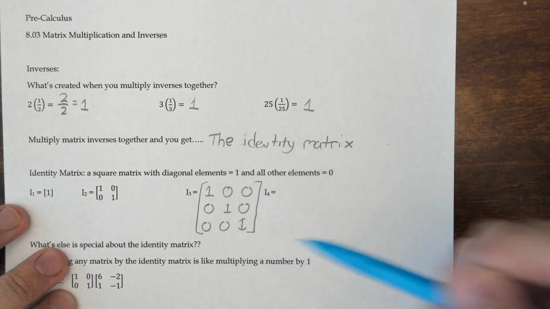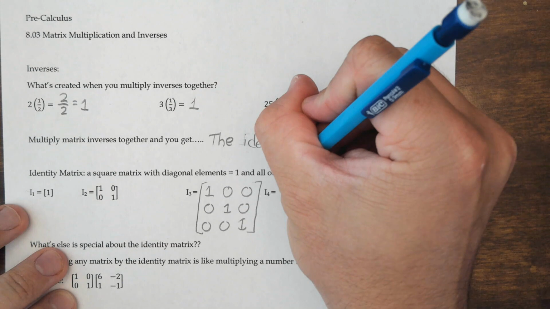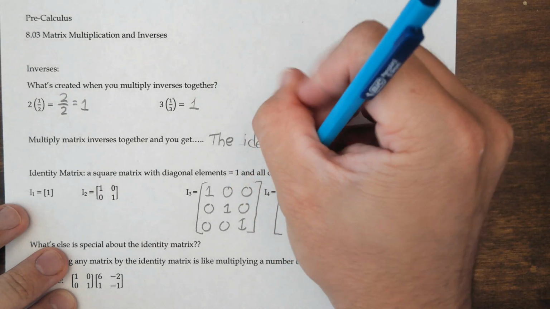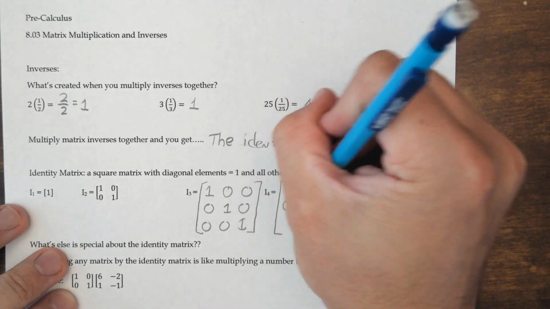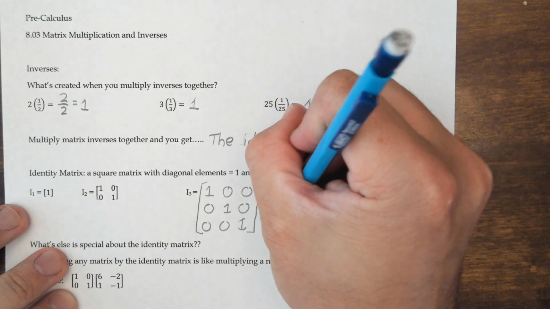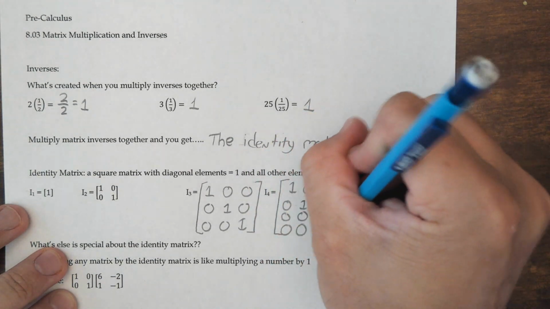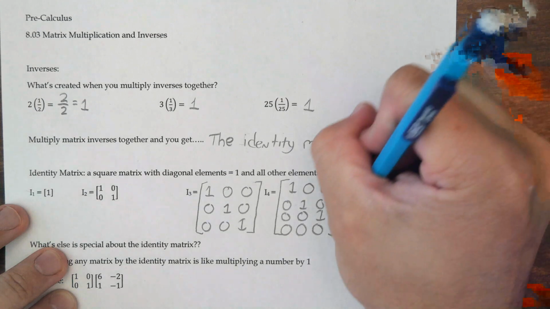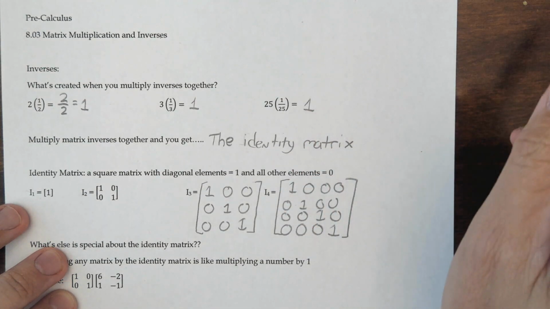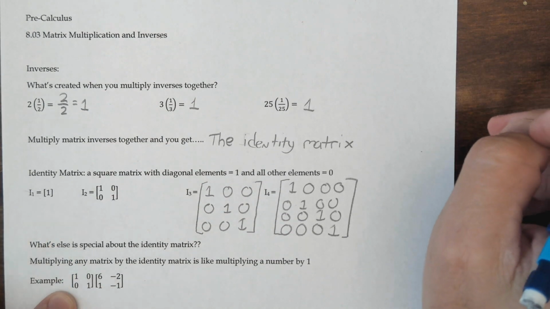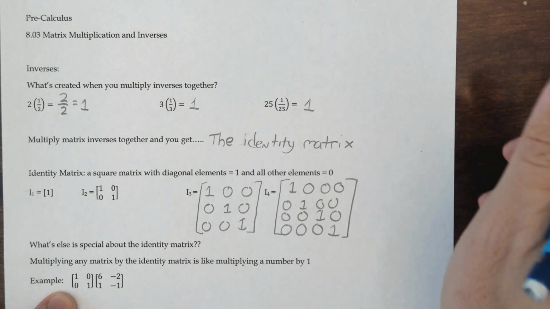It's just your first diagonal is always going to be 1s, okay? And then a 4 by 4. 1, 0, 0, 0, 0, 1, 0, 0, 0, 0, 1, 0, and then 0, 0, 0, 1. There you go. So that's what our identity matrix is like.